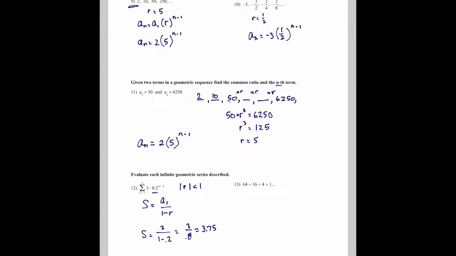Now, for question 13, we have an infinite series, indicated here by the dot, dot, dot, but what we don't know is, like over here, what's this common ratio? To go from 64 to 16, and then 16 to 4, and then 4 to 1, it looks like the common ratio is 1/4, and the first term is a sub 1.